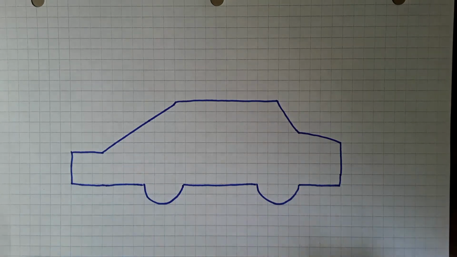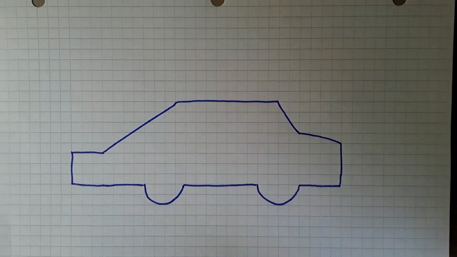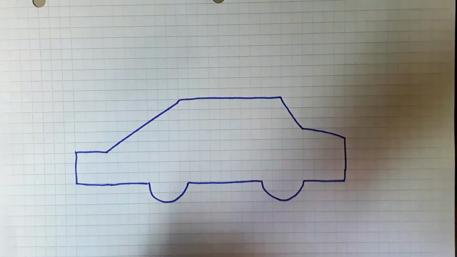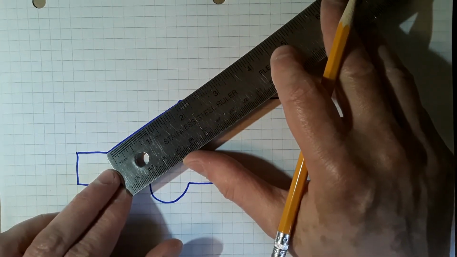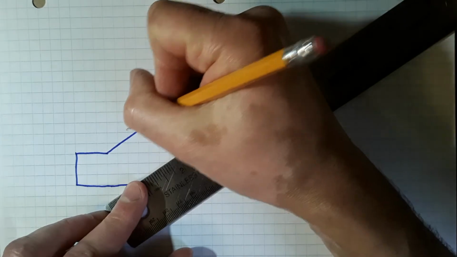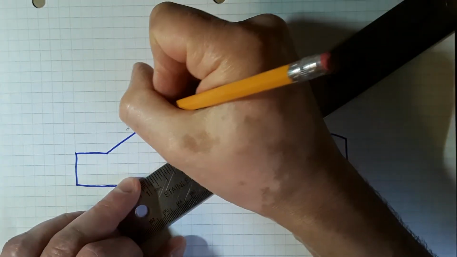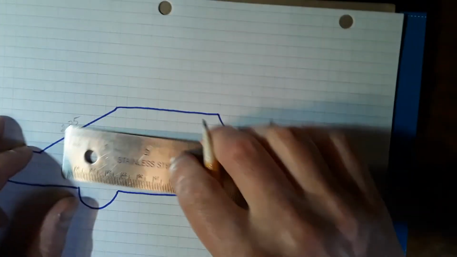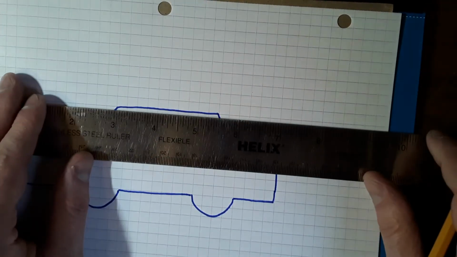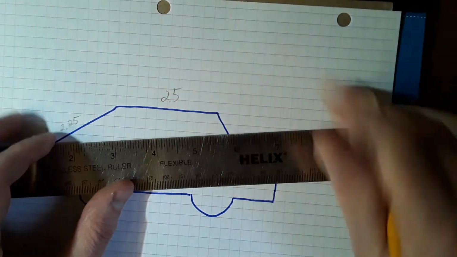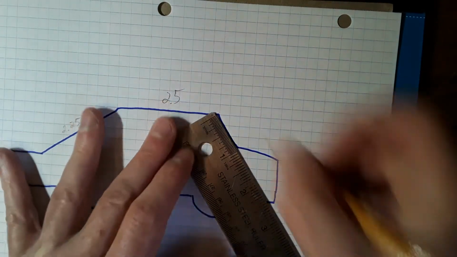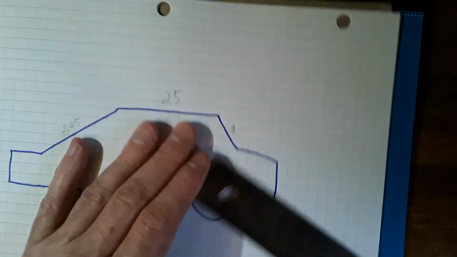So I drew my shape. Take a little bit more time doing yours. So we want to find the perimeter of this car. The diagonals you'll definitely need to measure. So that's about 2.25 inches. So I'm going to go fast. You might want to take a little bit more time. That's 2.5. 2.5. This diagonal here is about 1 inch.